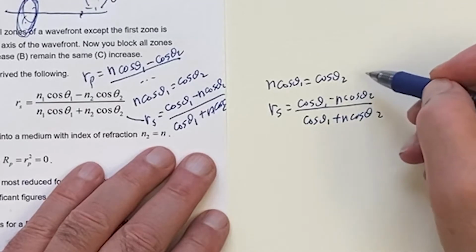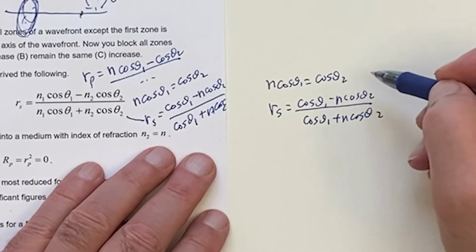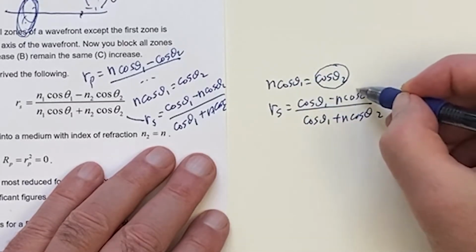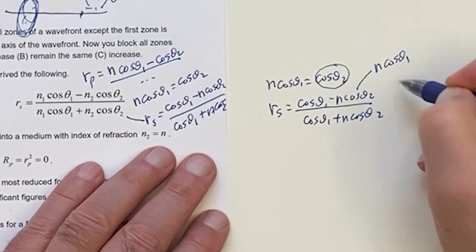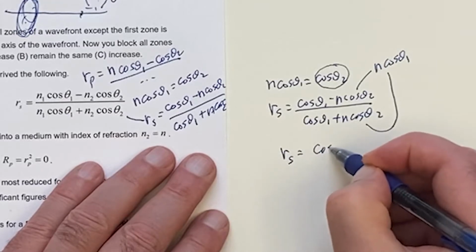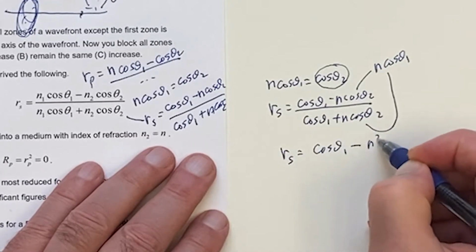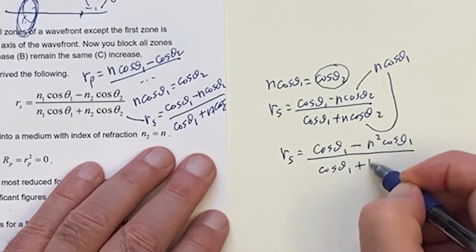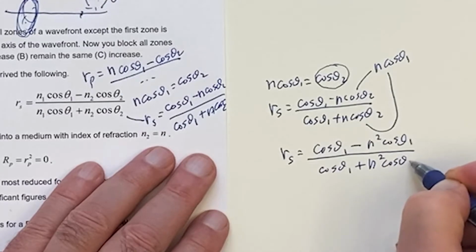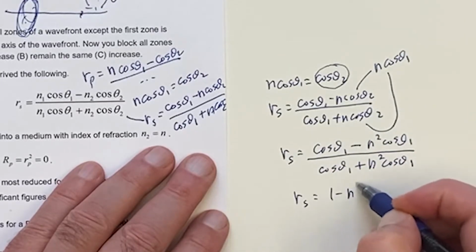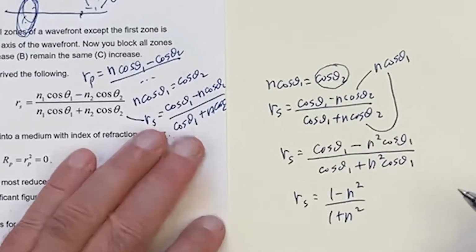So now I'm going to replace this theta, this one here can be replaced by N cosine theta 1. I can do that in two places. So then I'll have RS is cosine theta 1 minus N squared cosine theta 1 over cosine theta 1 plus N squared cosine theta 1 by doing the substitutions. And see, all the cosines cancel now. I get 1 minus N squared and 1 plus N squared.